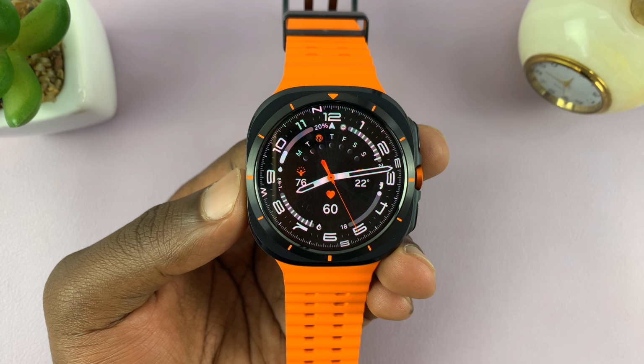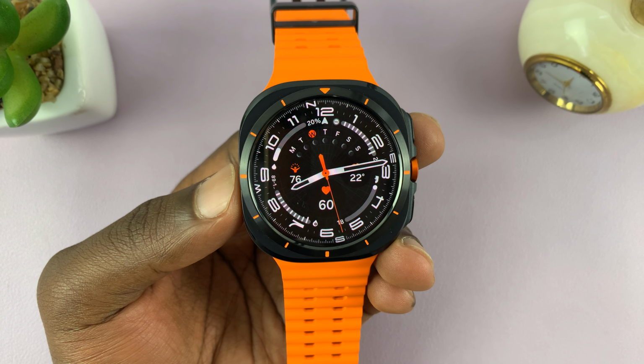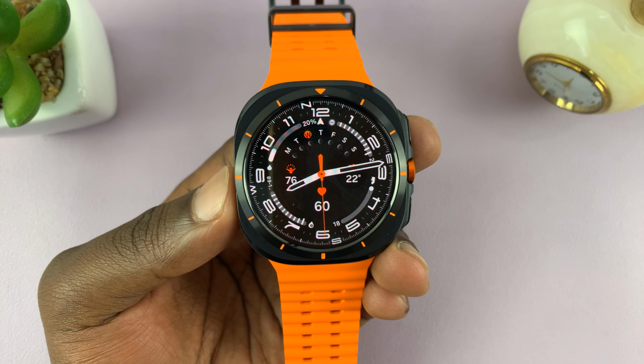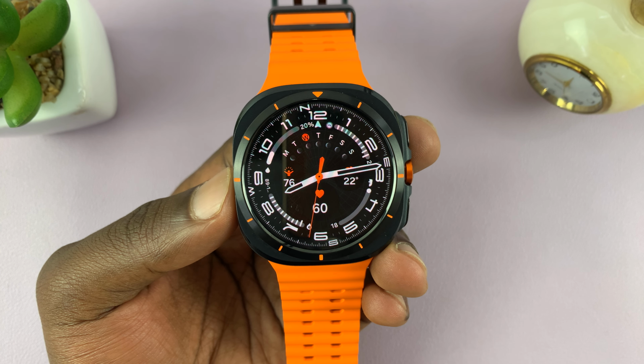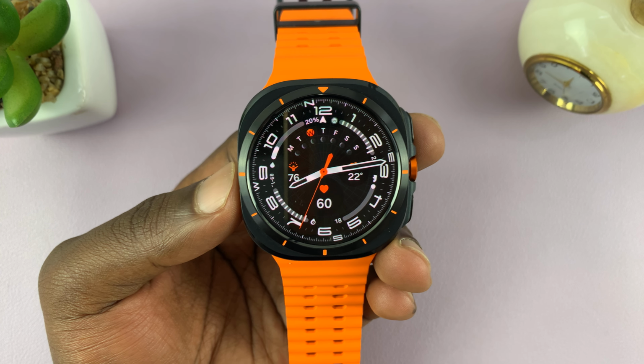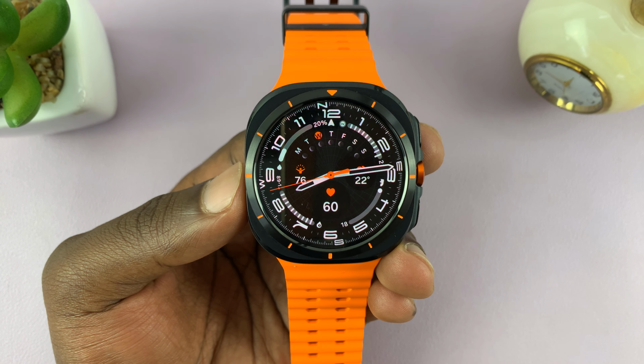So I have the Samsung Galaxy Watch Ultra, and I'll be showing you how to restore the default font. So that means the default font style and the default font size.